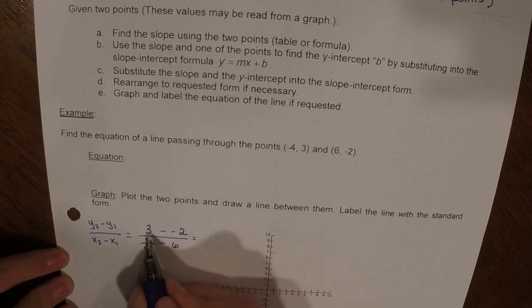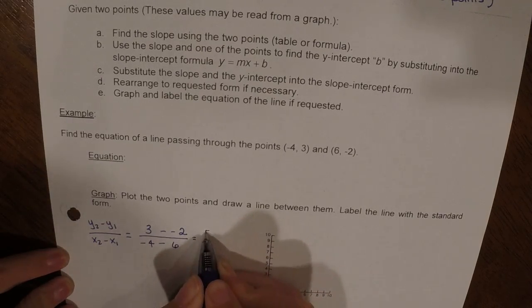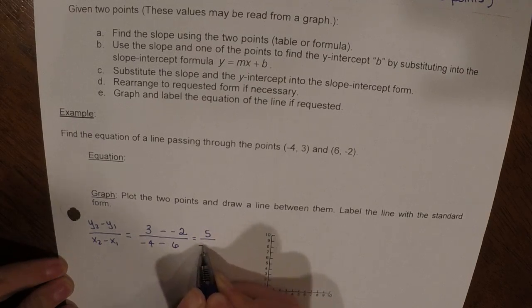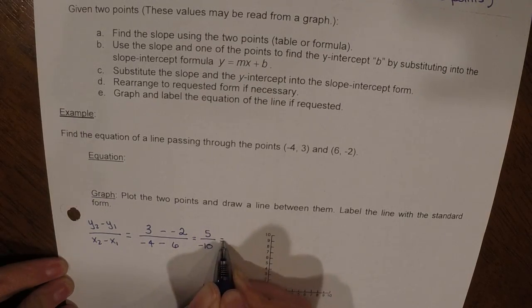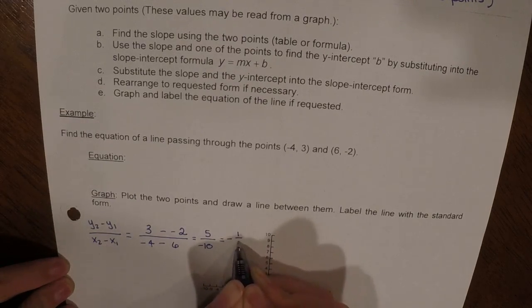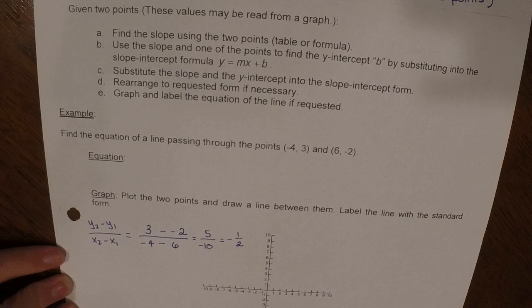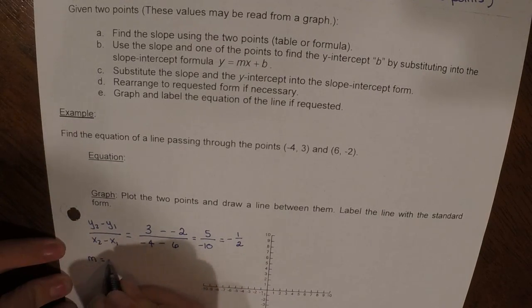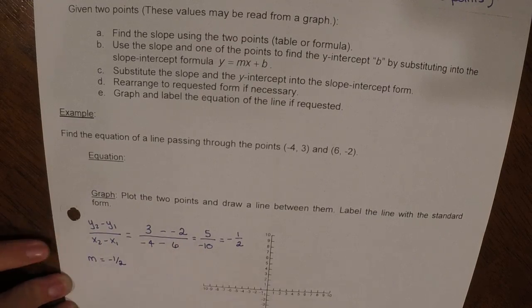So if I plug those in, 3 minus -2 is 5. -4 minus 6 would be -10. And then if I divide those in my calculator, I would get -1 over 2. So that means that my slope is -1 over 2.